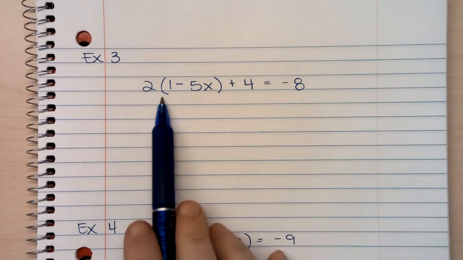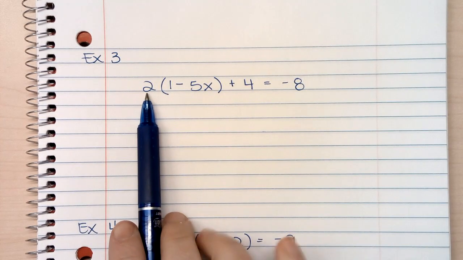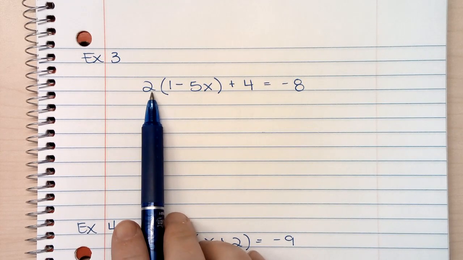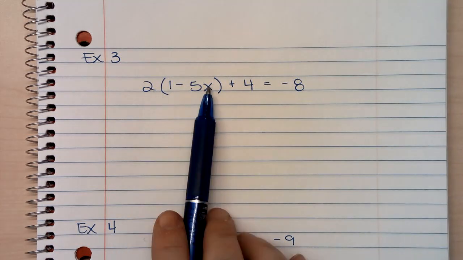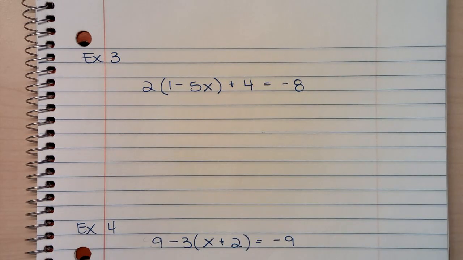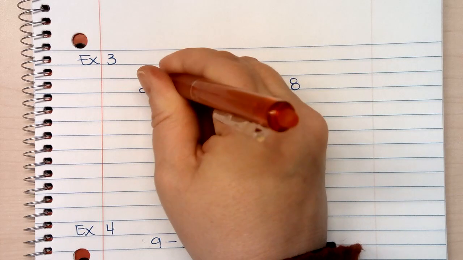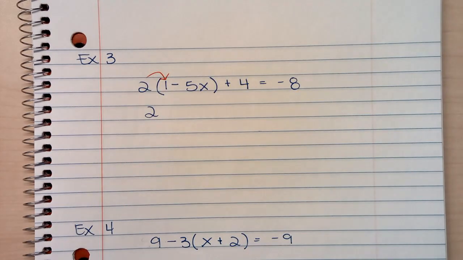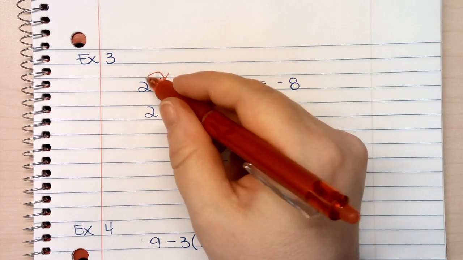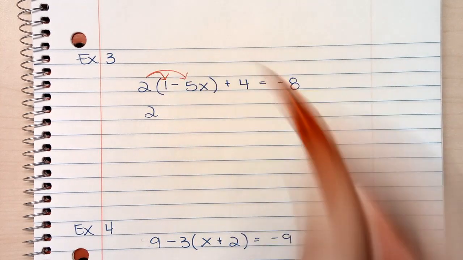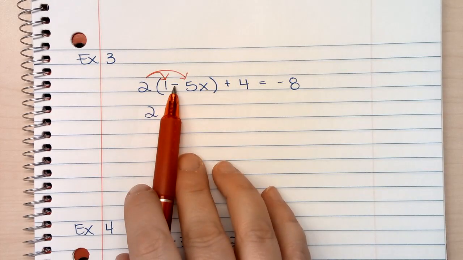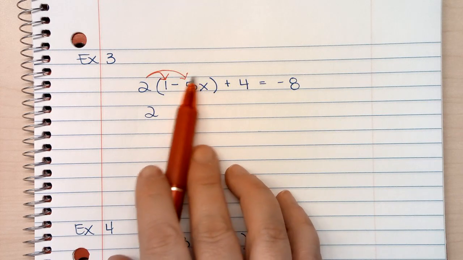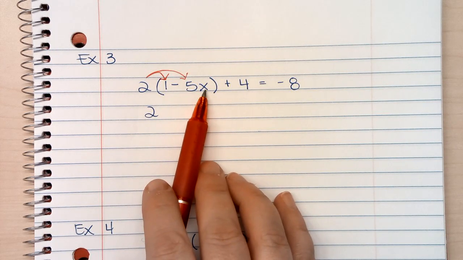So we need to distribute the 2. It's called distributive property. It's fancy math talk for multiply this 2 inside the parentheses to get rid of those parentheses. So we're going to do 2 times 1, which is just 2. And then 2 times negative 5x. Don't forget that this negative has to go with the 5x. The sign in front of the number always stays attached to it.